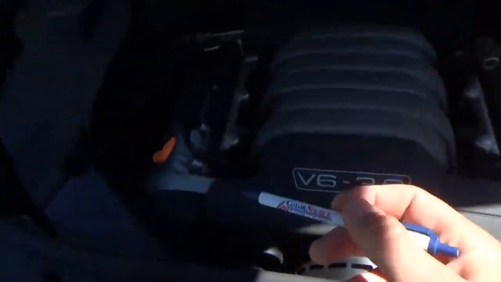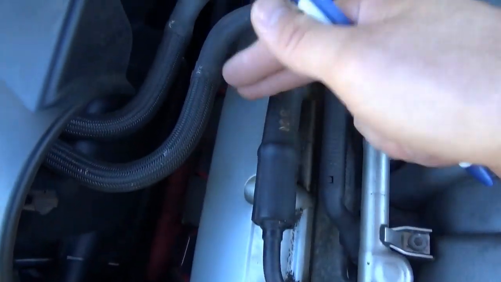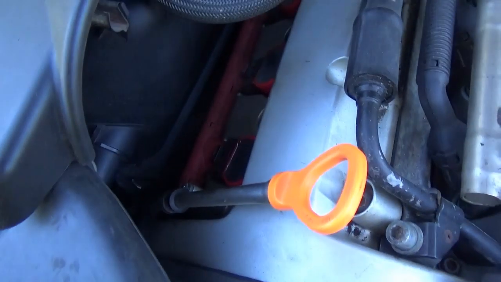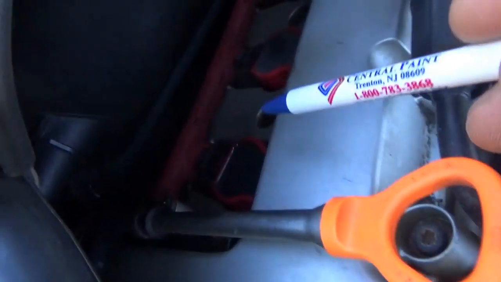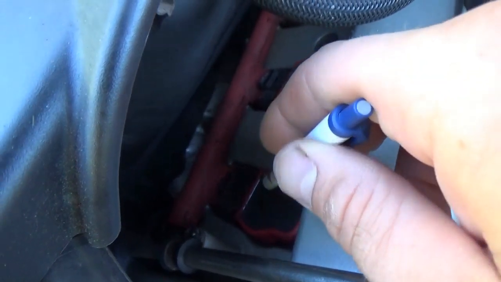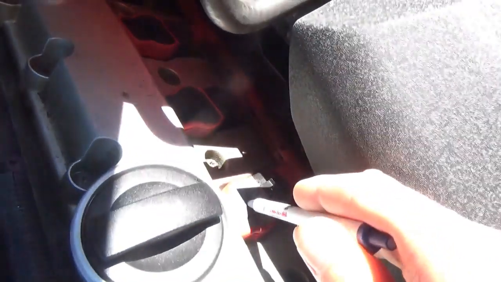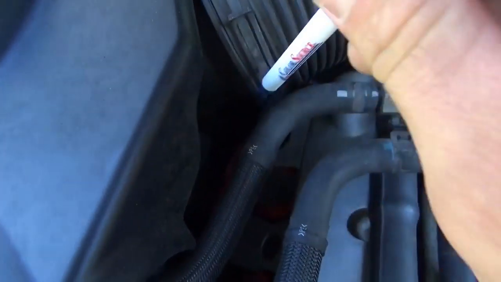Okay, so right side over here, so this cylinder is more forward than this one, so 1, 2, 3, 4, 5, 6. And the owner says that you can actually see he in the past had to replace some ignition coils. So this one's new. Number 1 is new. 2 and 3 look original. 4 looks original. 5 and 6 are new. So cylinder number 3 right back there. That's the one we want to focus on.